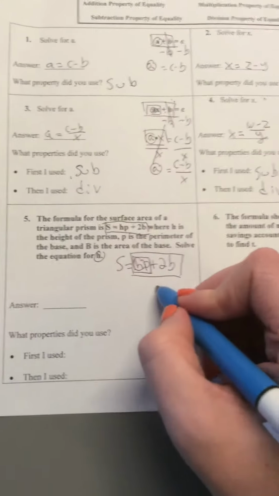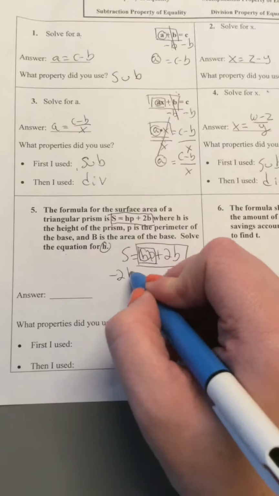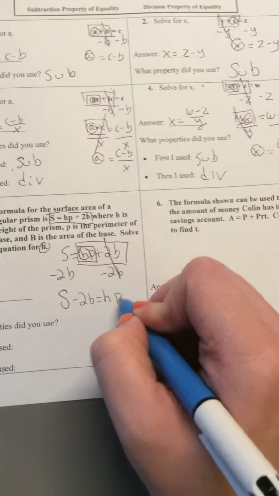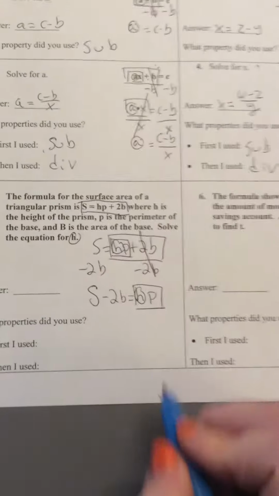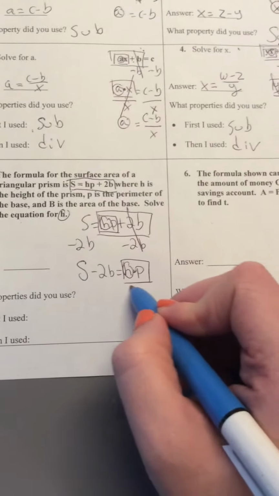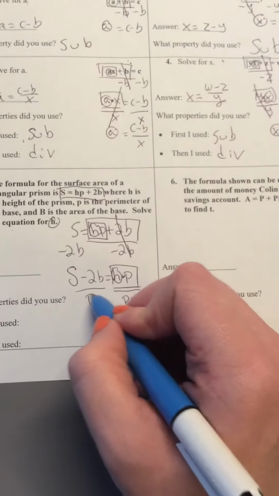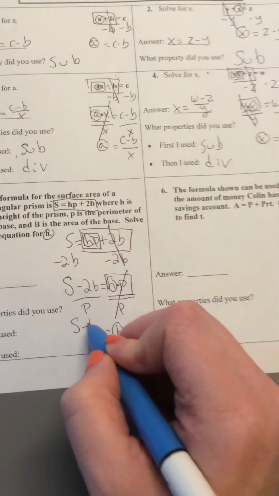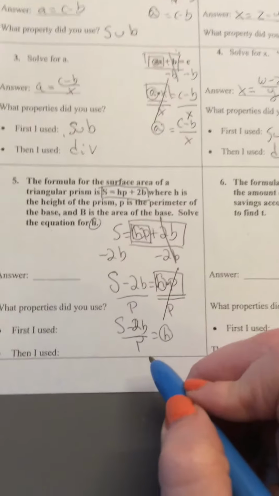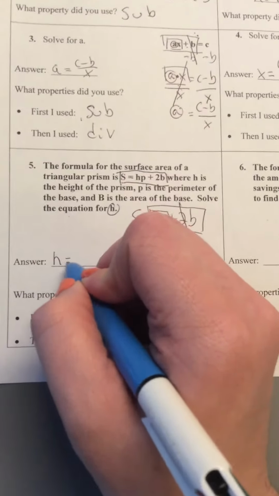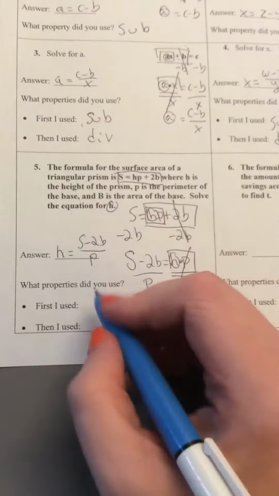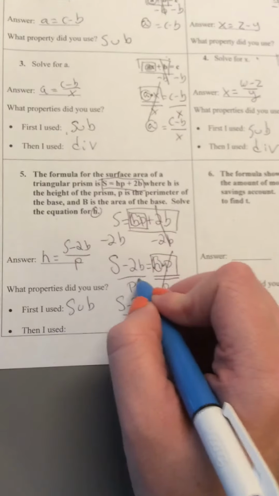So this is a positive 2b, so we're going to subtract because it's our opposite operation. Okay, and now we need to just open the box. So that's multiply, so we're going to divide, the opposite. So now my Christmas present is by itself. So now I have my answer. So I'm just going to reorganize this. And that's my answer. So first, we subtracted 2b from both sides, then we divided by p.